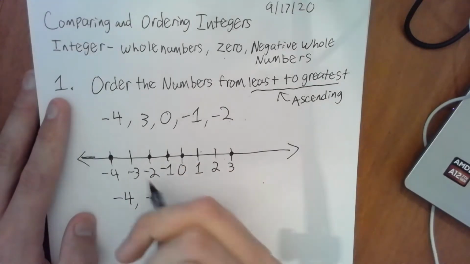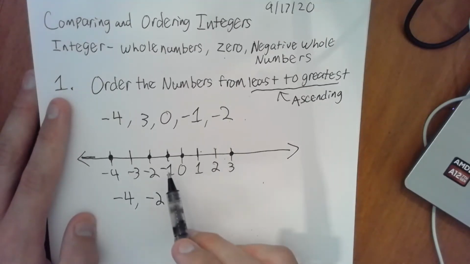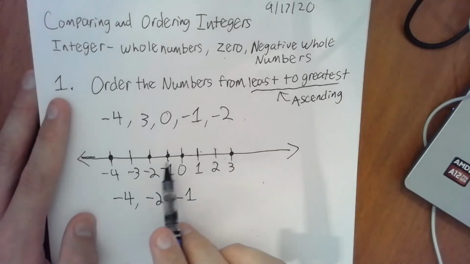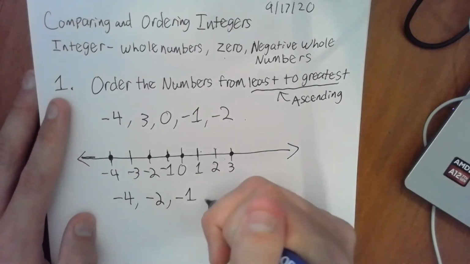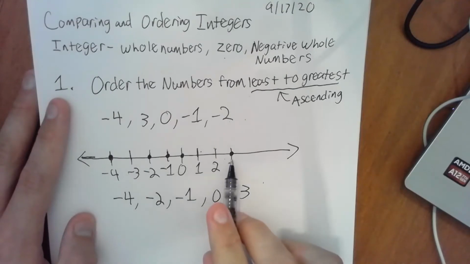Because it's the second furthest left. Now -2 is more than -4, but it's less than all of these. So next would be -1. Okay, just going left to right basically. Next is 0. And last is 3.